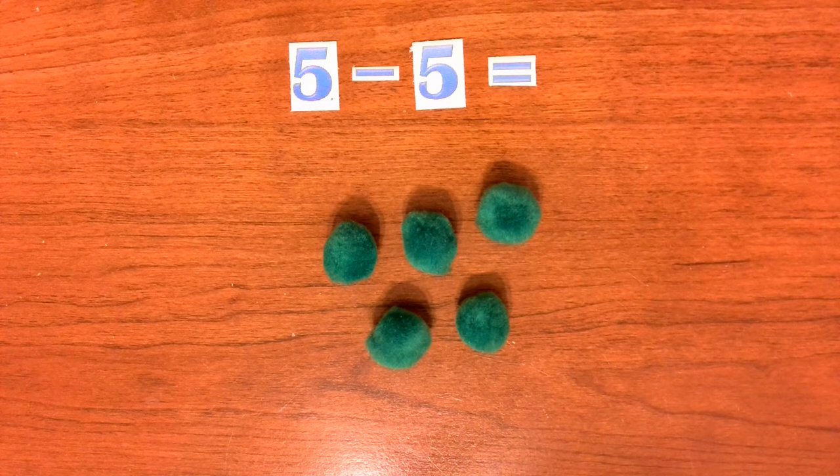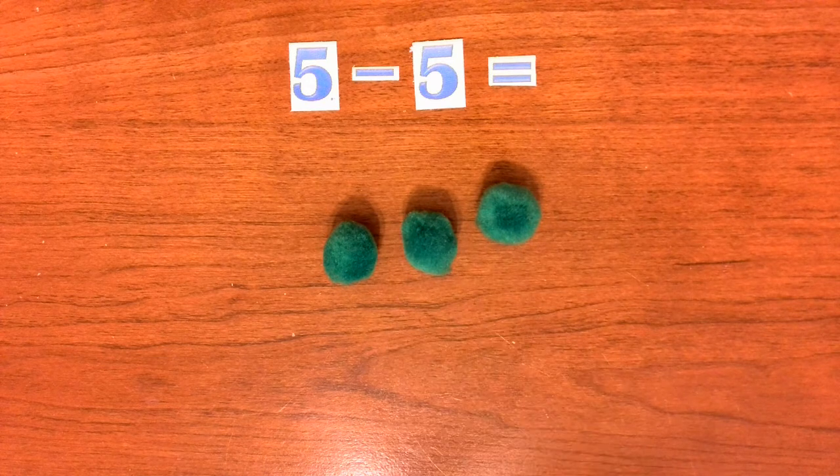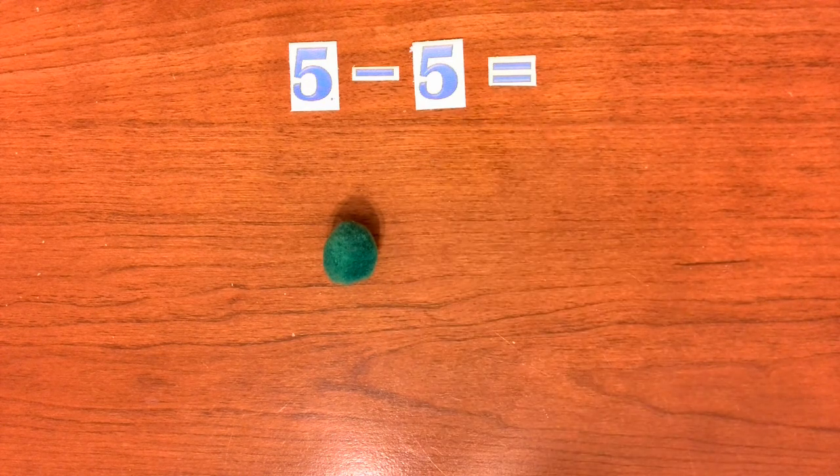5 is still positive, so we need to remove 5 green pom-poms because in this case we're going to be using green to represent positive. So let's take away 5 green pom-poms. 1 green pom-pom, 2, 3, 4, and 5 green pom-poms.